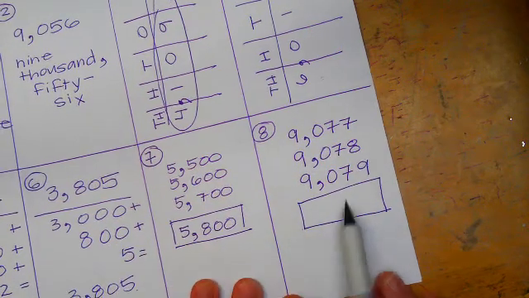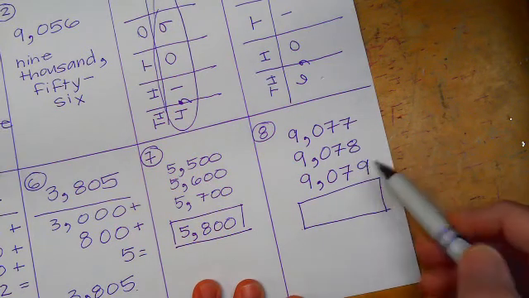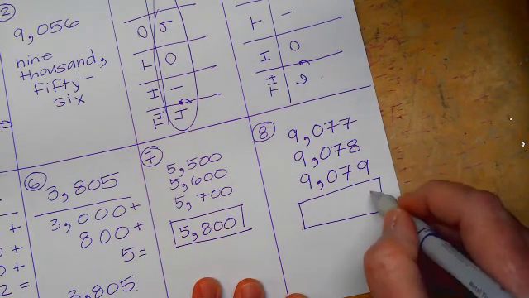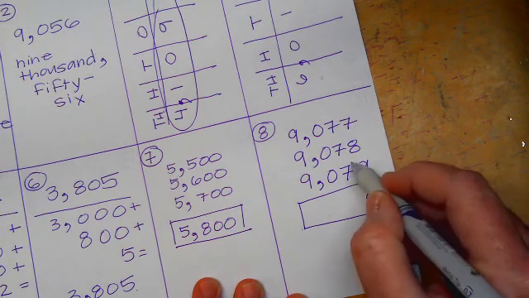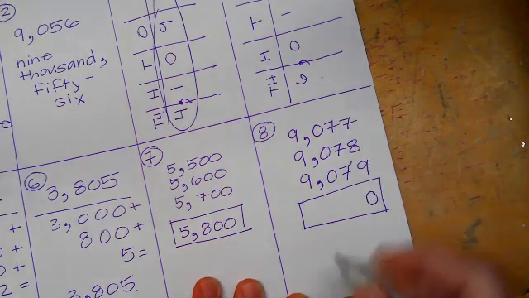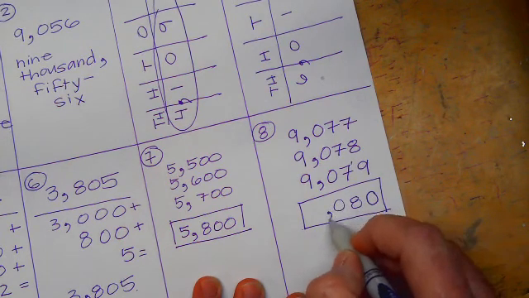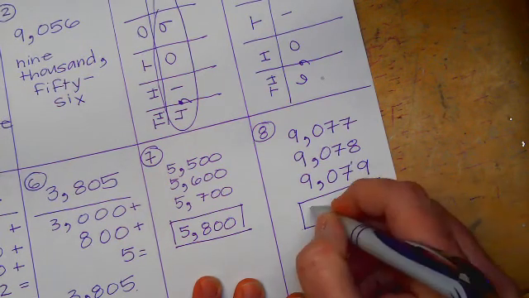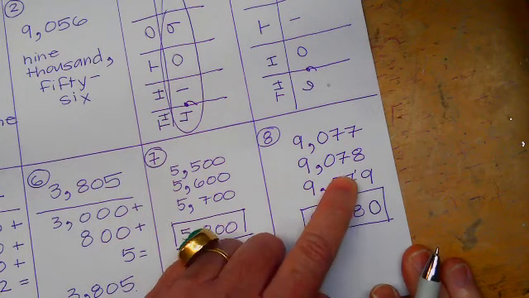So if I look at the thousands place, nothing has changed. If I look at the hundreds place, nothing has changed. If I look at the tens place, nothing has changed. So if my pattern is going to be 7, 8, 9, well, the next is going to be 10. And we're going to have to regroup that, right?